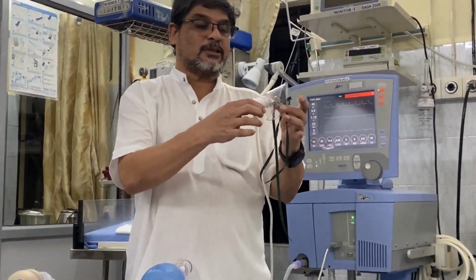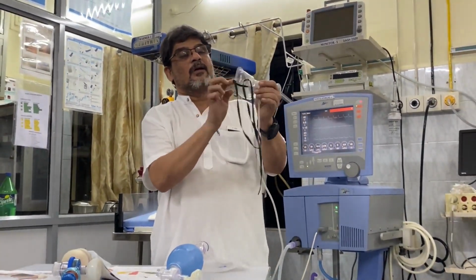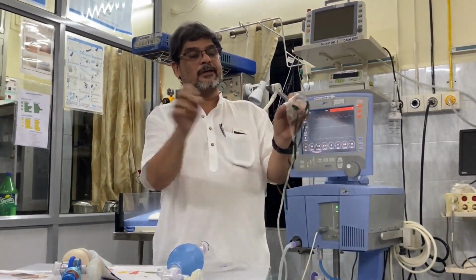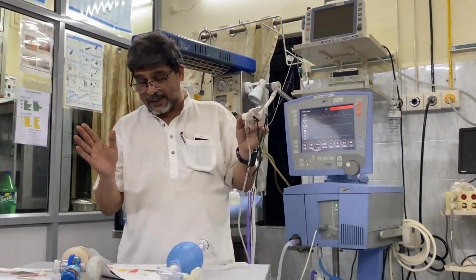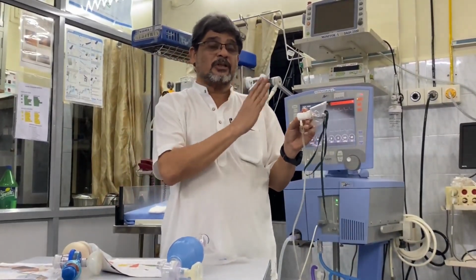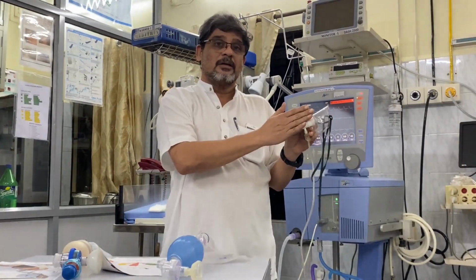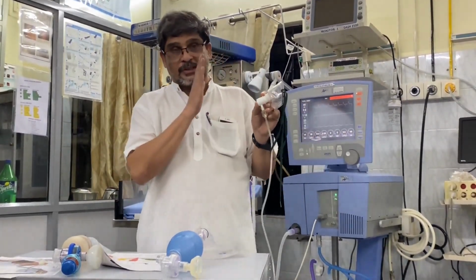This mask has got holes all around, so part of it while breathing goes out through these holes. You can generate FiO2 of 35 to 60%, or 0.3 to 0.6, with a simple mask.